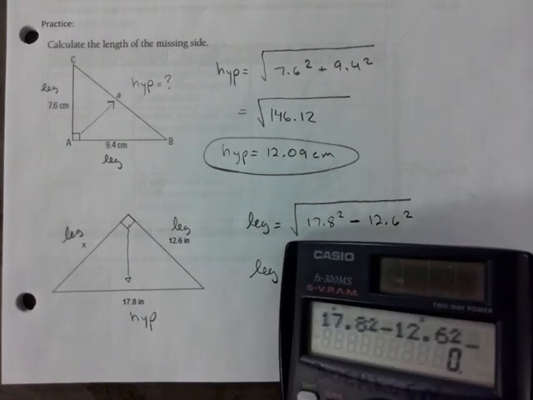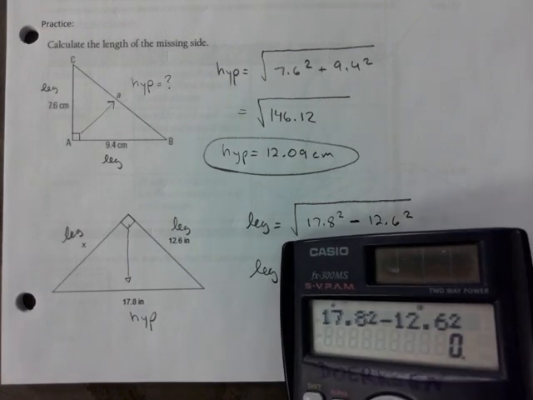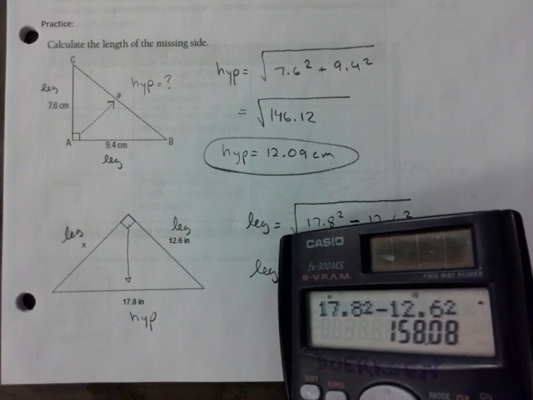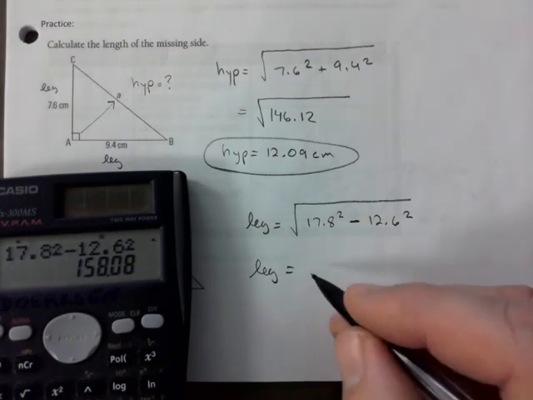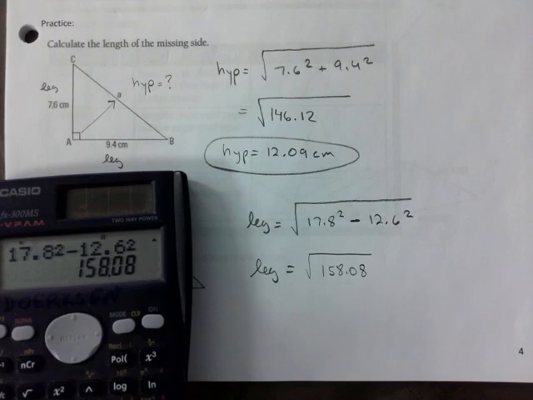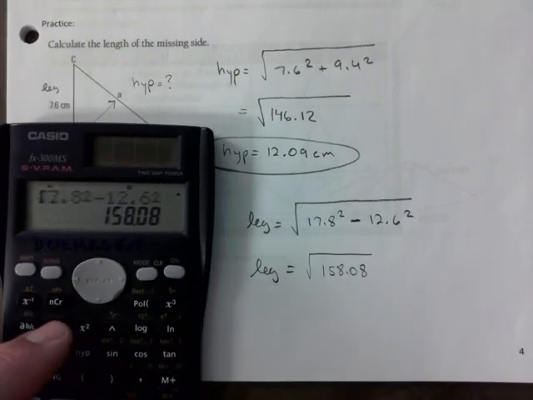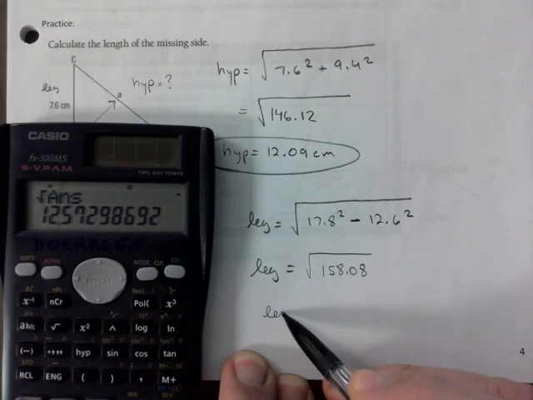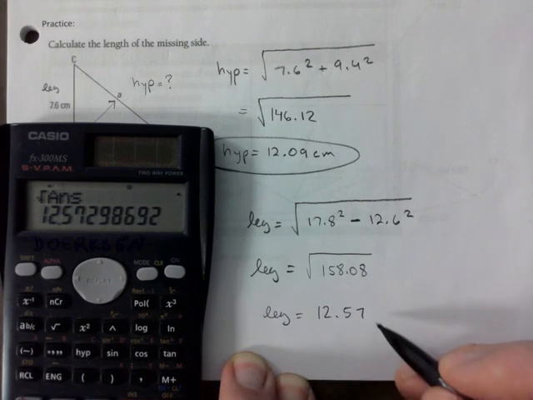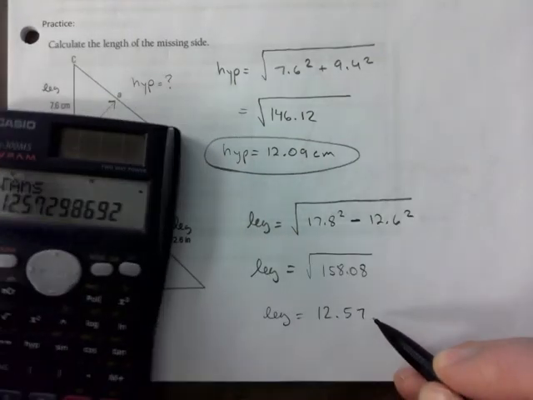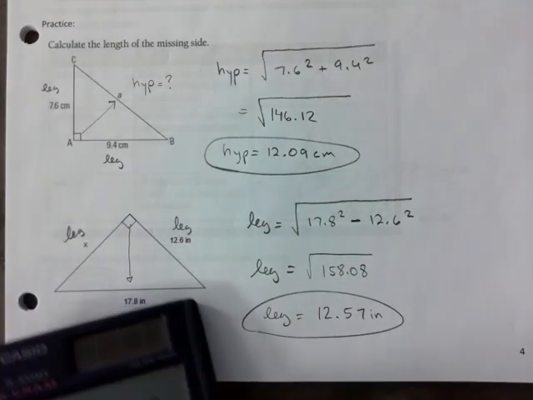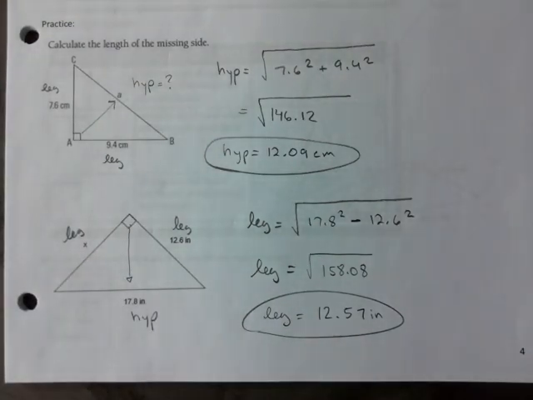If you just listen to me, it's like, whew, bedtime story. 15808. Is that what you're getting? 15808? So watch this. It's not the answer yet. Now I have to press the square root button, and that is my final answer. It's 12.57. What are we in? Inches. Boom. Just like that, guys. It'll be very quick.